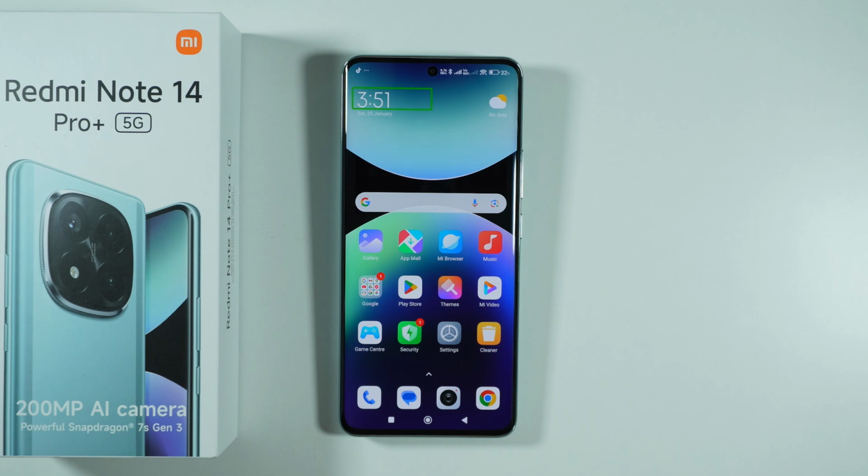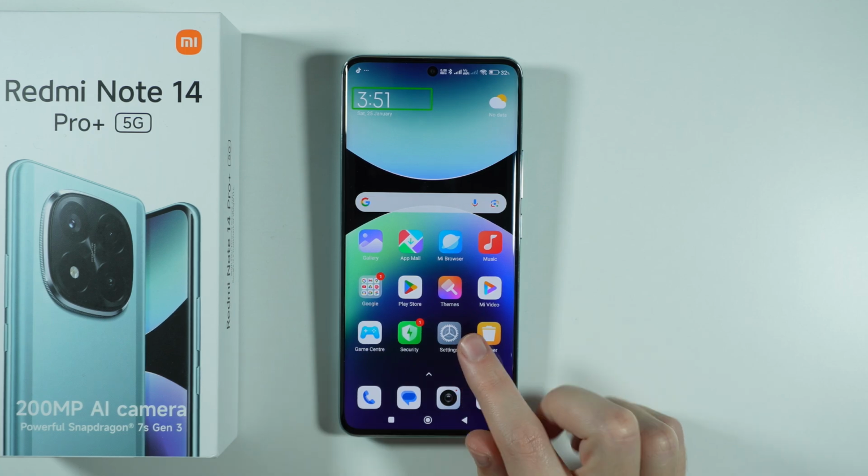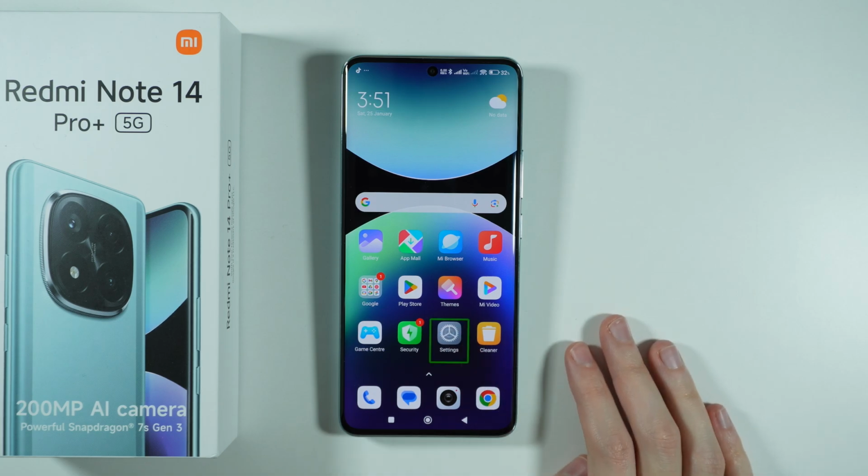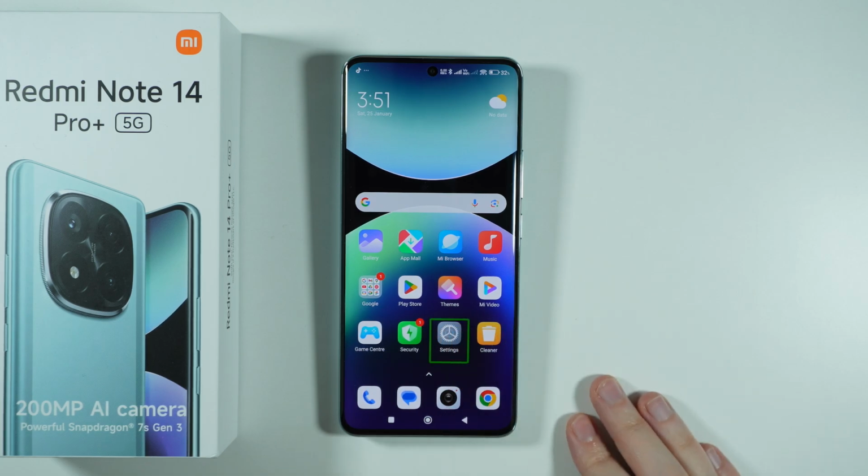If you want to turn off Talkback on Redmi Note 14 Pro Plus 5G, here's what you need to do. So first of all, we need to go to the settings. If you have it on the first page in the home screen, then you can just simply tap on the settings icon and then double tap in order to enter it.